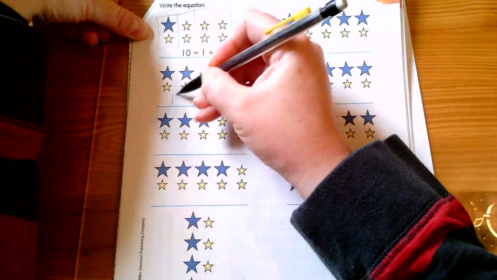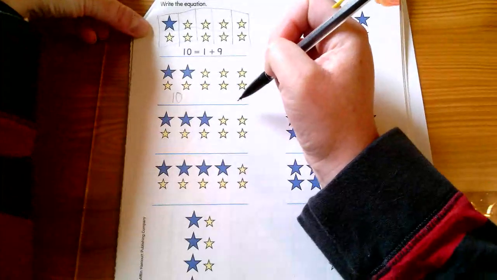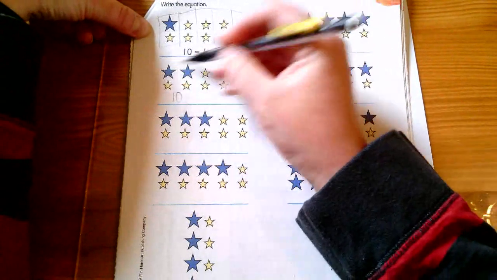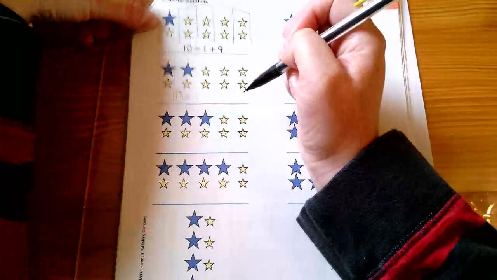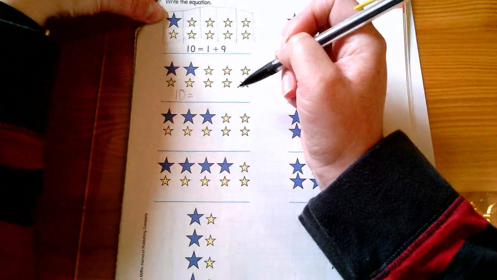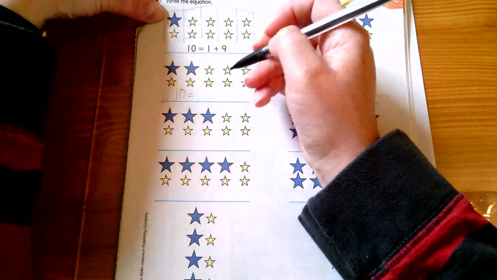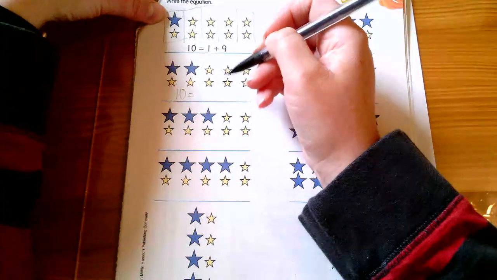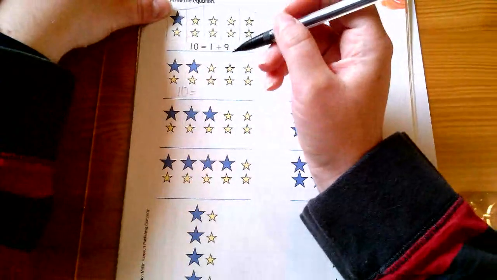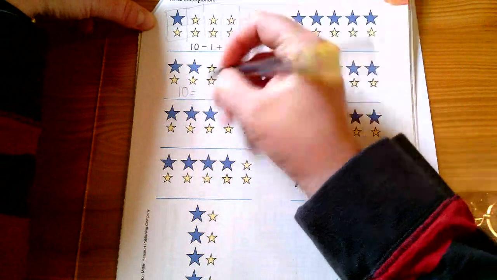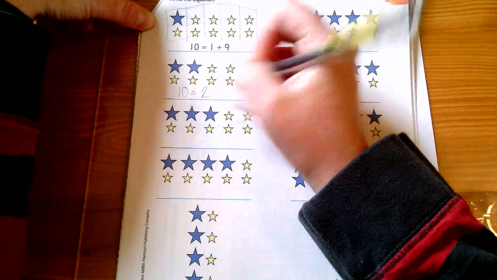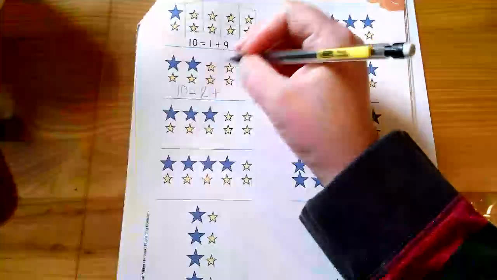So we're going to start with 10 because our total number of stars, that means all of them here, is 10. And 10 equals some partners or some groups. But what are those groups? Do we just make up the numbers? No, we count purple first. So how many purple stars do you see? 2. Plus how many yellow stars?